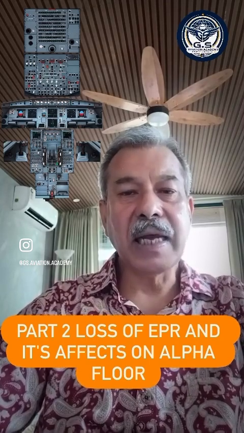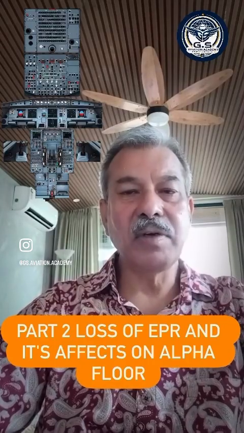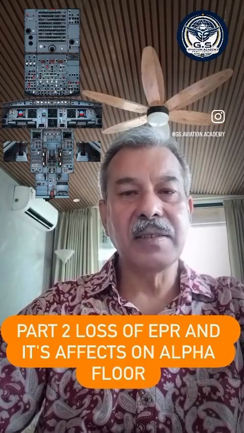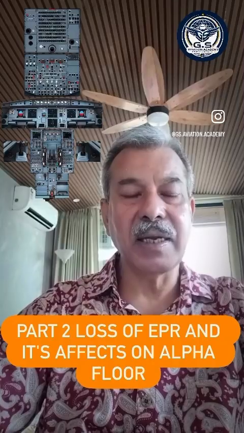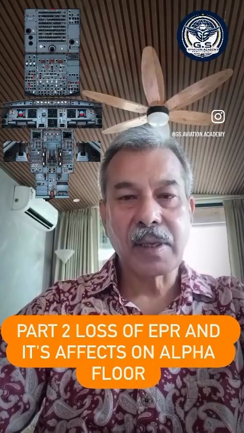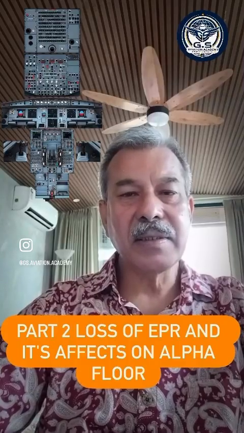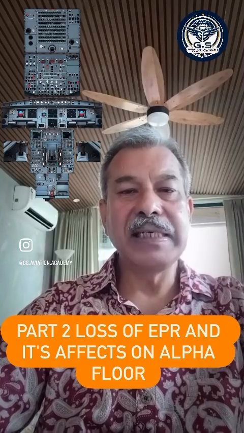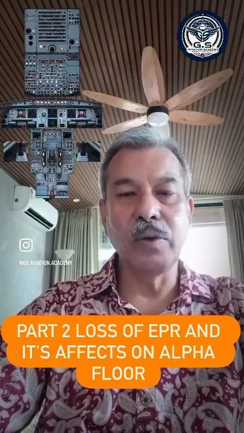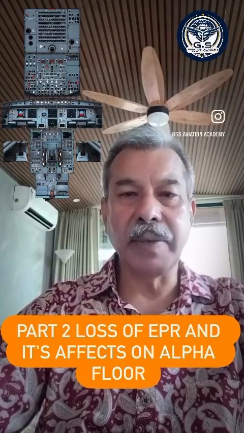Now the third reason can be loss of ambient pressure sensing. The FADEC gets input of ambient pressure. In case the FADEC is not able to get the ambient pressure sensing, then also the engine goes to N1 degraded mode. Now a few things to note: in case the engine goes to N1 degraded on the ground before we go for takeoff, then it is a no dispatch. We'll have to go back to bay.